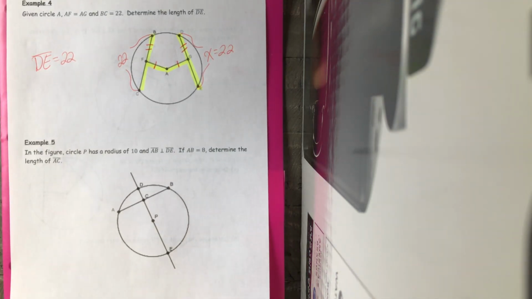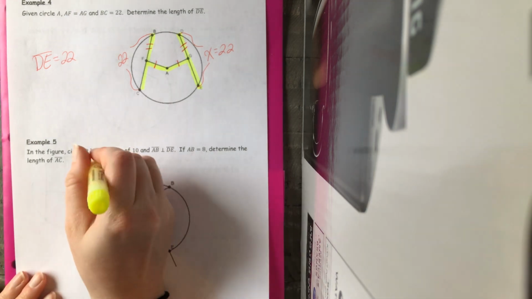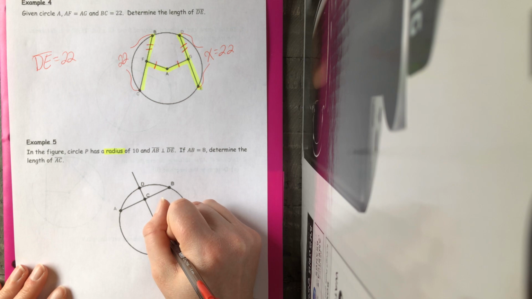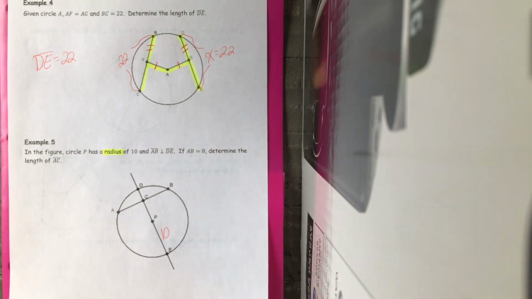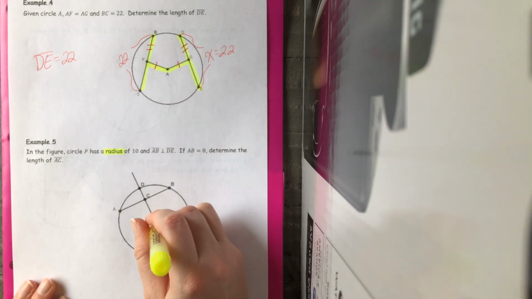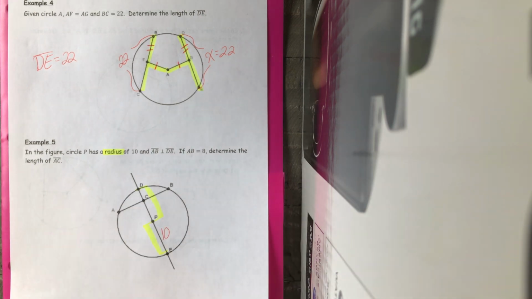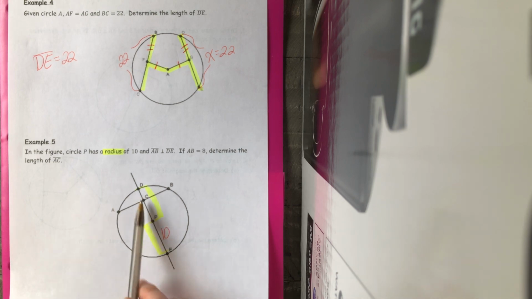And then last but not least, if we look at example 5, it says in the figure, circle P has a radius of 10. So I'm just going to highlight that keyword to remind myself. Anytime I see a radius, I feel like that's important. So I know that the radius is 10. I'm going to mark PE as being 10 because I know that's a radius. And I know that P to D is also going to be 10. I'm not going to add it right now because the line segment's getting broken up, but I'll highlight it to remind myself.